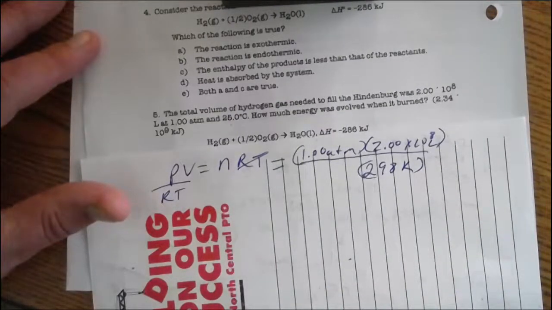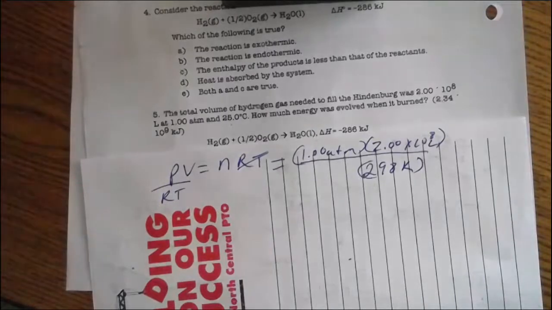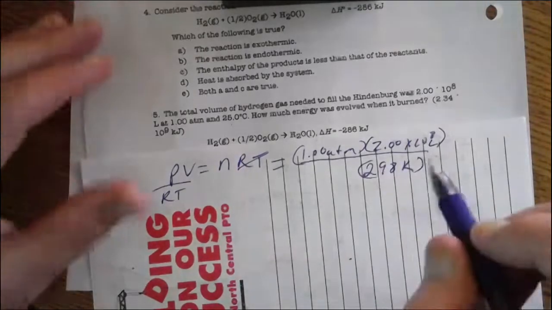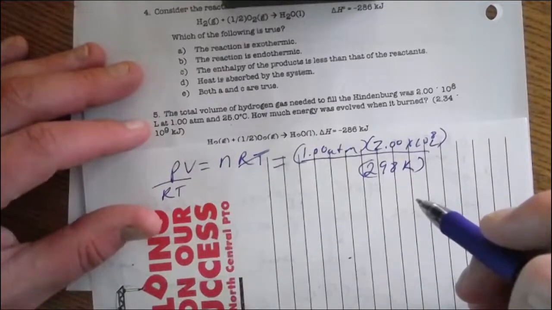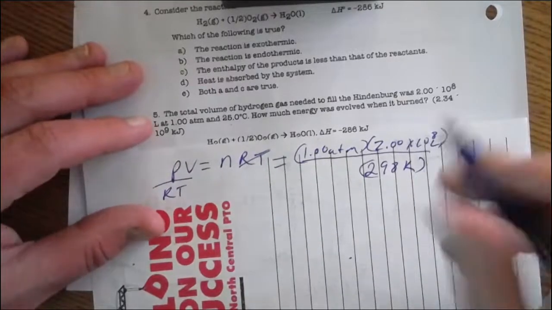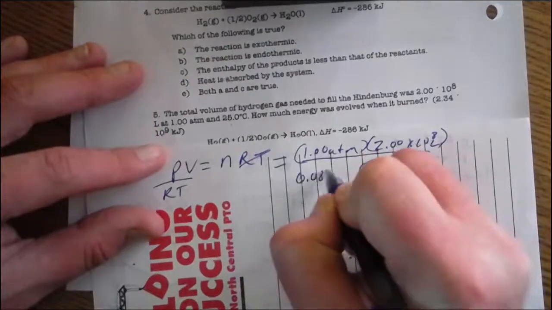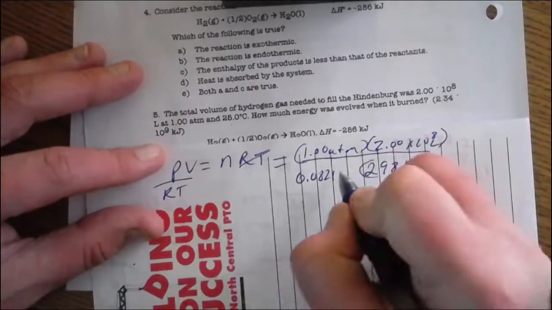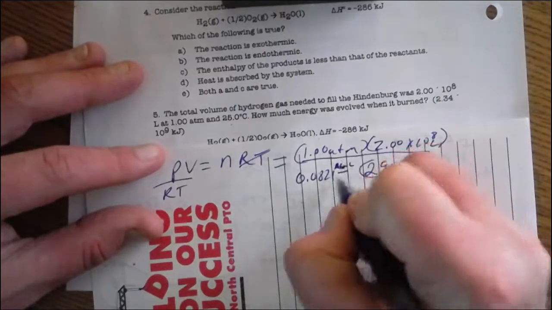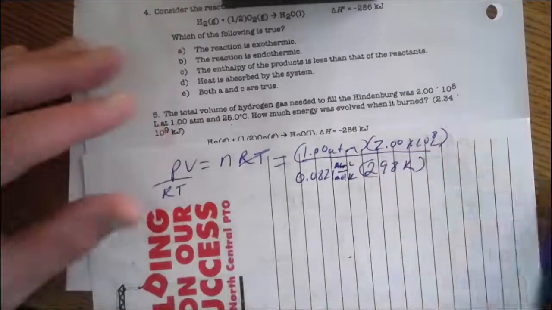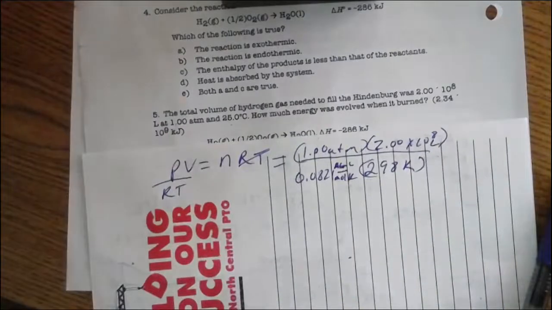What R constant should we use? It's in atmospheres, guys. We should know the R constant for atmospheres. 0.0821. And remember, that's going to be atmosphere liter per mole Kelvin. Everything's going to cancel out except for what from that R constant?